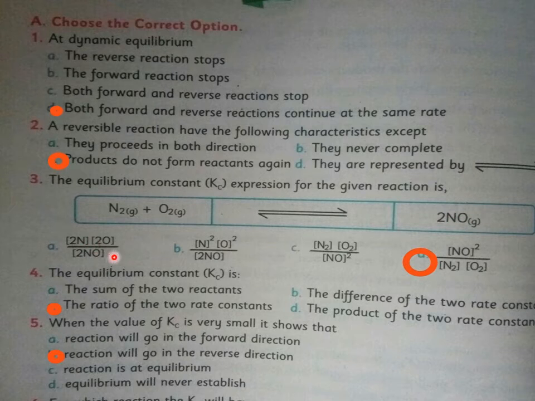So the first option is molar concentration of 2N, molar concentration of 2O, and molar concentration of 2 nitric oxide. The second one is 2 moles of nitrogen, 2 moles of oxygen, and here is 2NO.